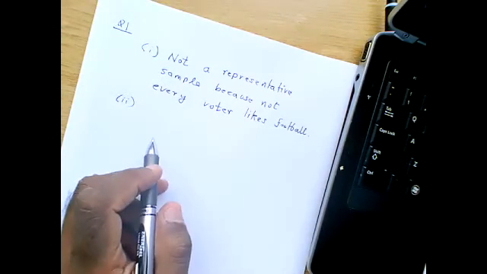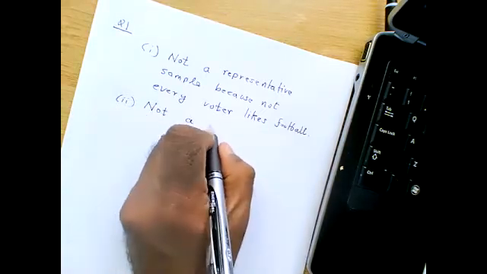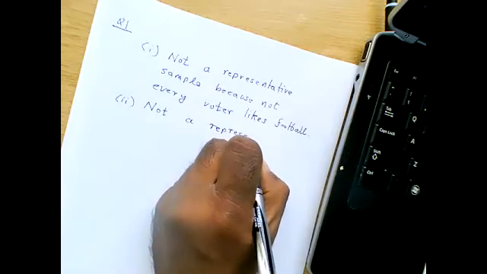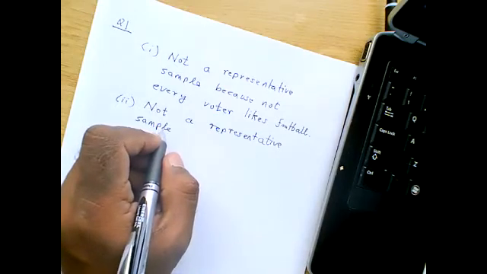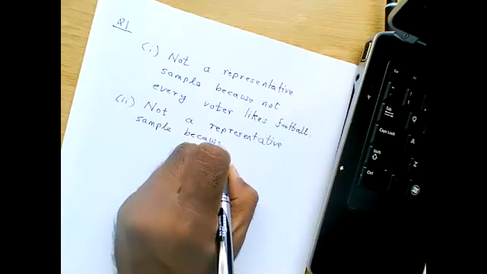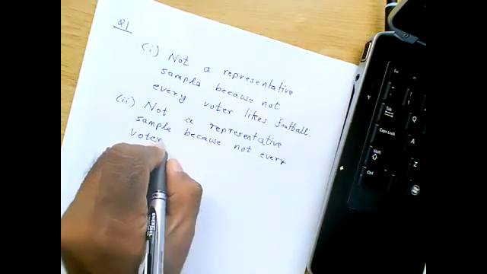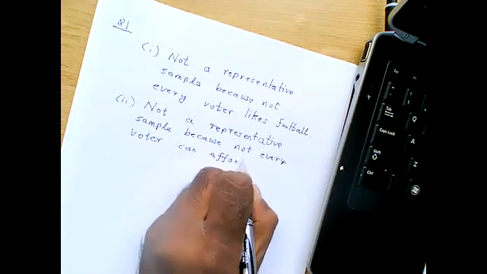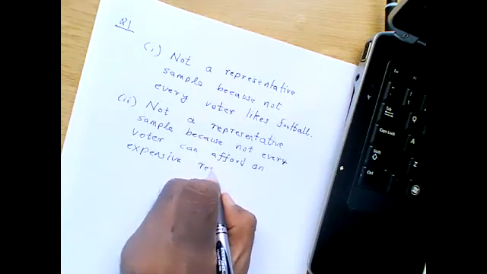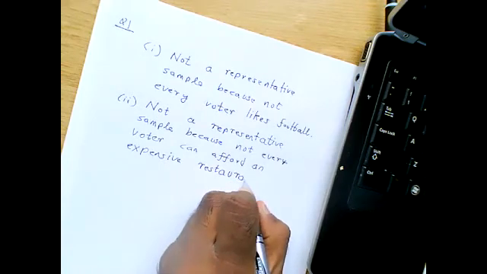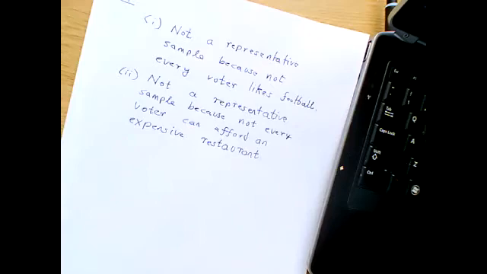you have poll all people of voting age who are leaving an expensive town center restaurant on a particular evening. Again, this is not a representative sample, right? Because not every voter can afford an expensive restaurant, right? So, okay, that's part two.